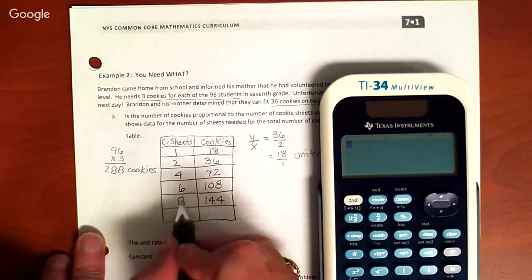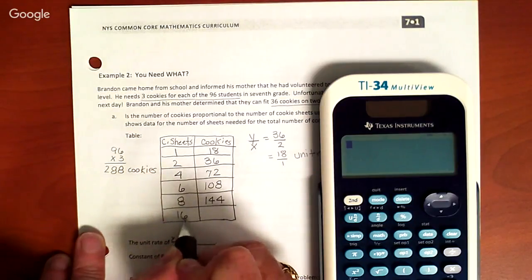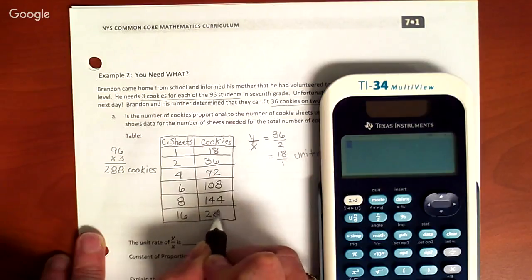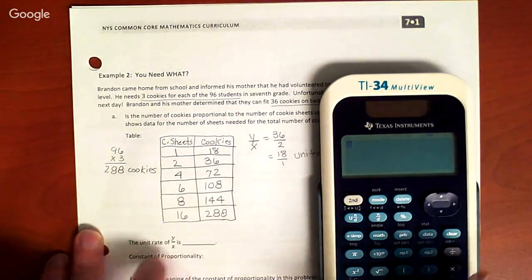And if I multiply that by 2, I get 16 cookie sheets and 288 cookies, which is what I need.